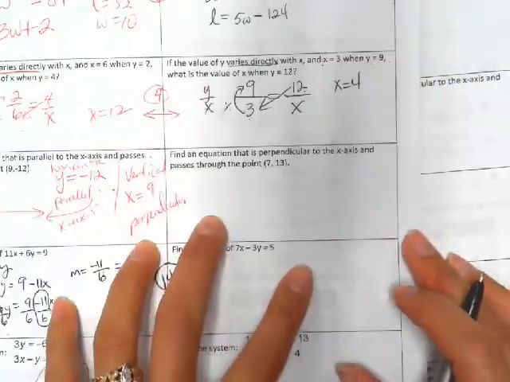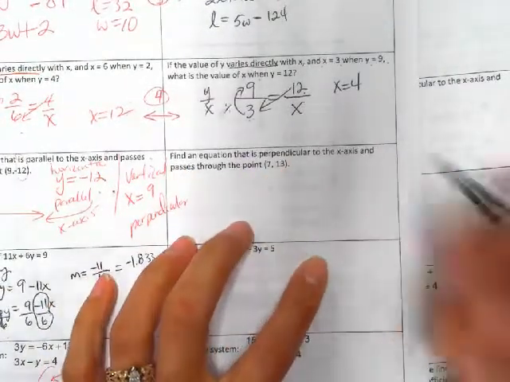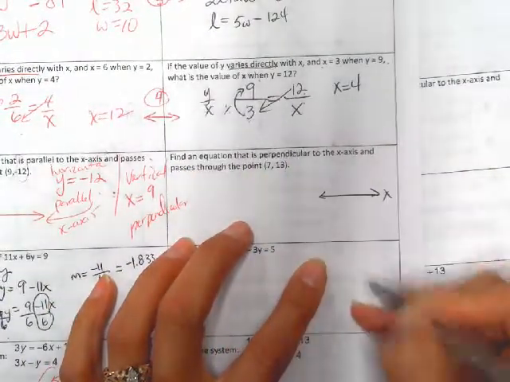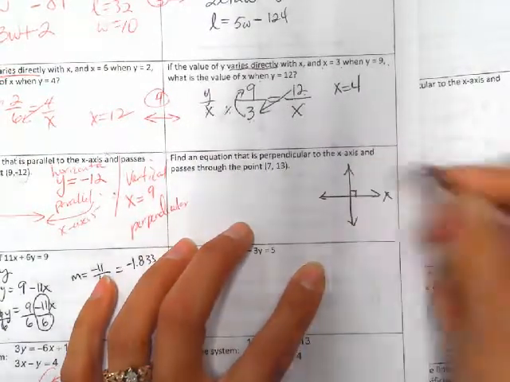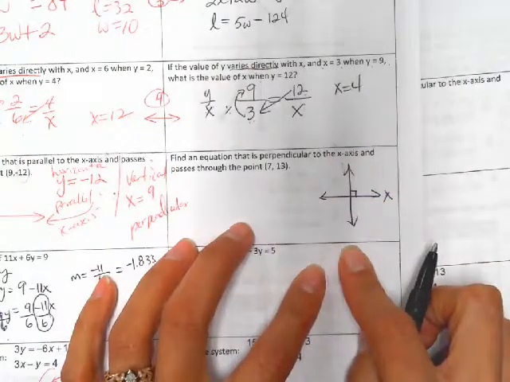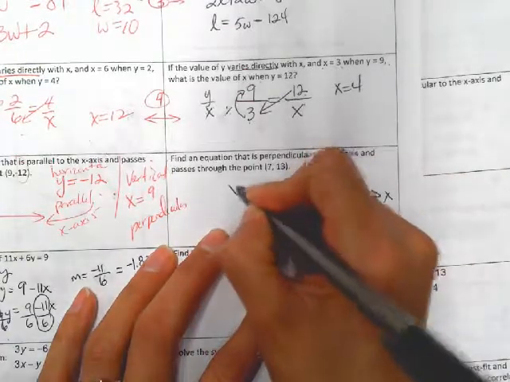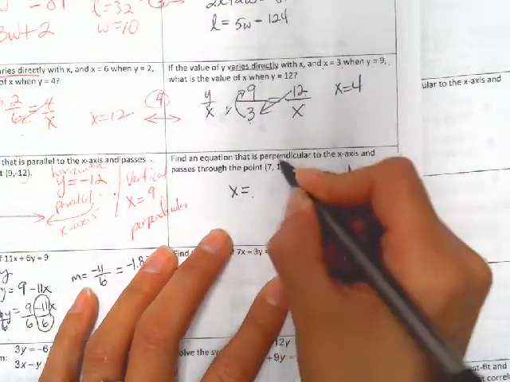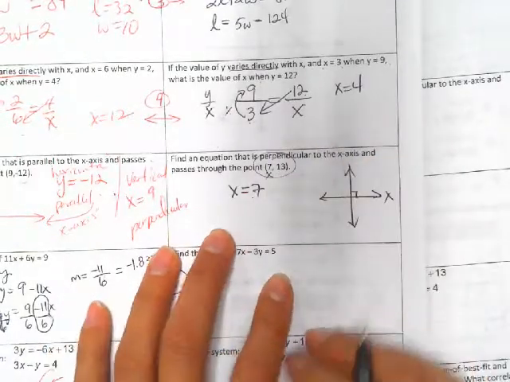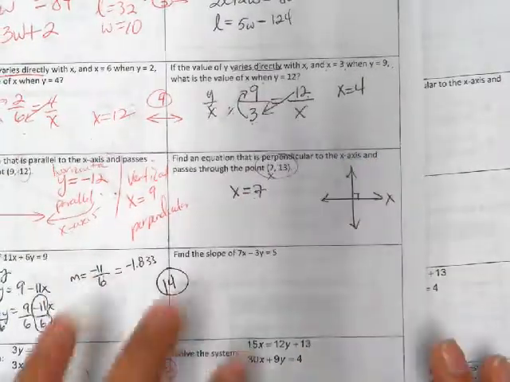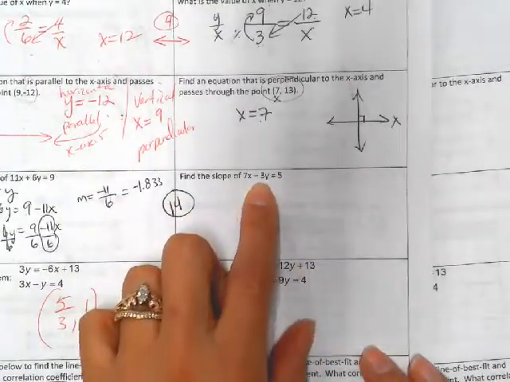Alright, next problem. Find an equation that is perpendicular to the x-axis. So this is the x-axis. A line that would be perpendicular would be a line that intersects it at a 90-degree angle. So it has to be a vertical line. Well, if you look in the back of the room, a vertical line is written x equals a number. And if they're giving us this point, the x coordinate is 7, so it's going to be x equals 7. That's my answer.